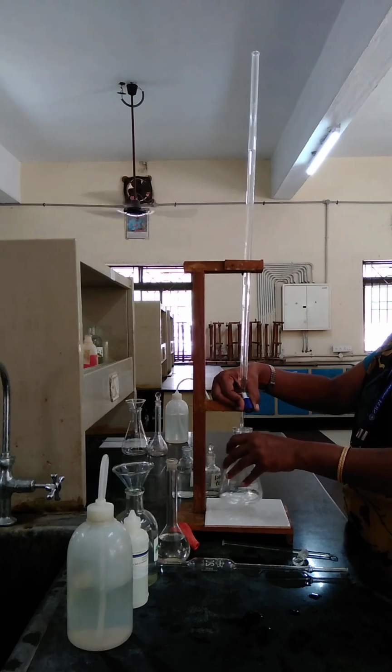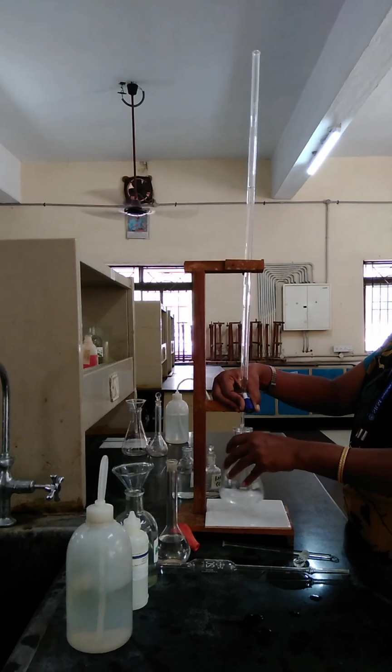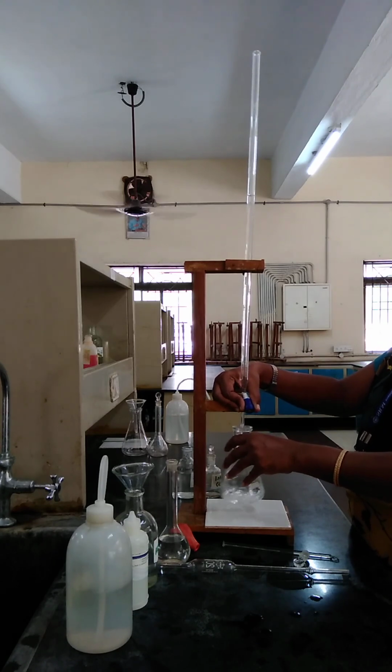Whatever we did last time with the oxalic acid standard solution and pure sodium hydroxide solution, we get the same endpoint. Here also it is acid base. The first one, the weak acid, consumed 25.5 ml of sodium hydroxide.